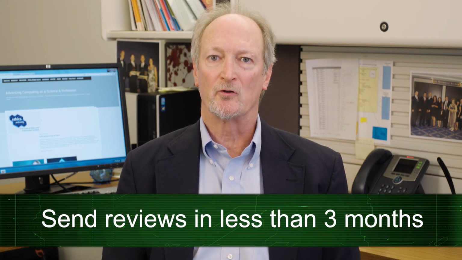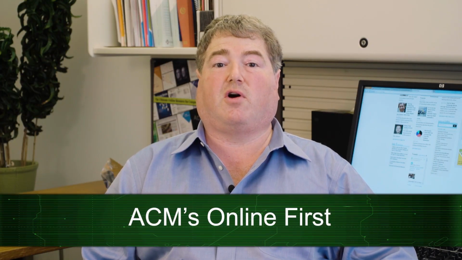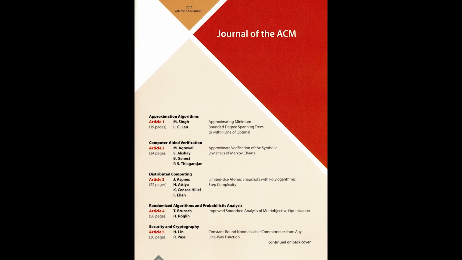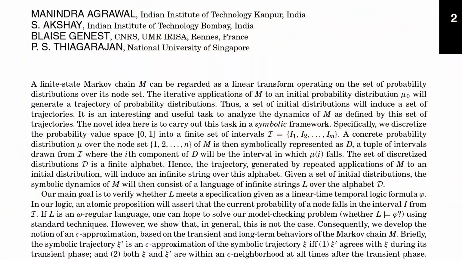One of the most important ways to keep authors satisfied and to maintain the reputation of a journal is to send reviews to the authors in a timely manner. ACM's online-first article-by-article publishing model also helps get articles published quickly. As each article is accepted and placed into an issue, it appears online right away.